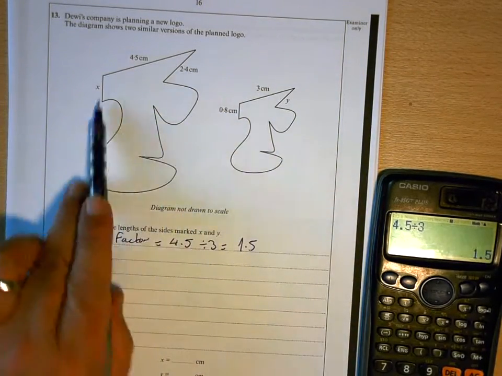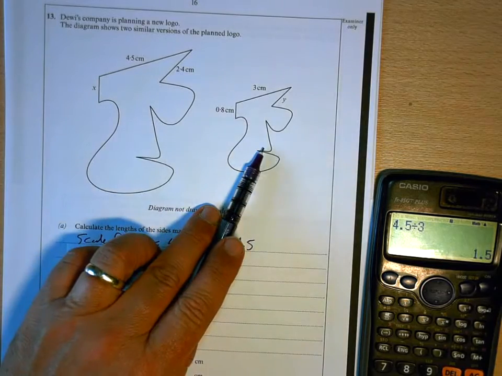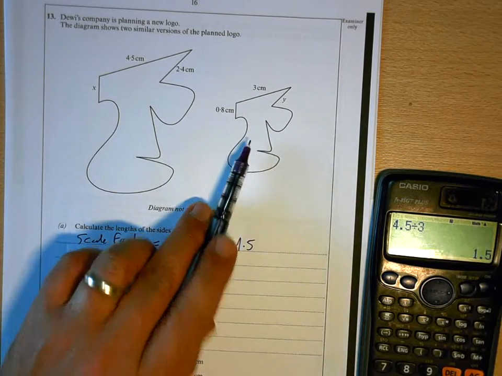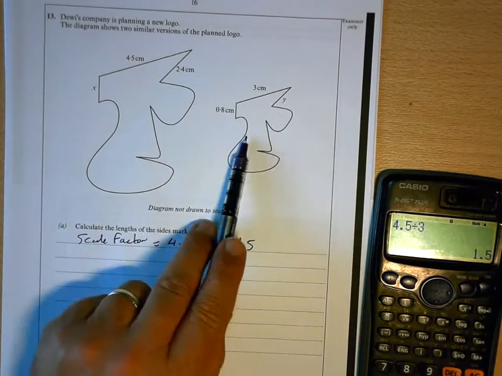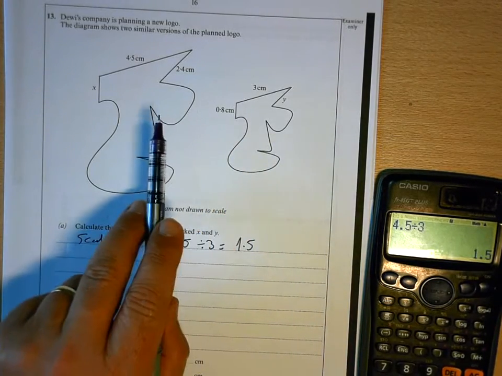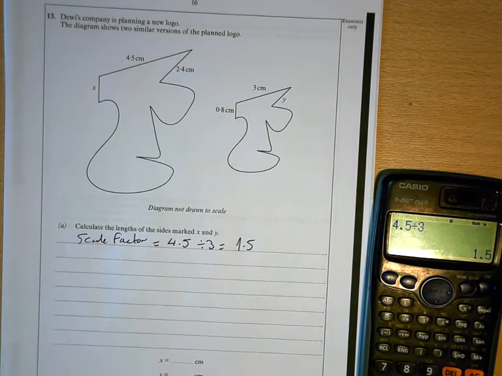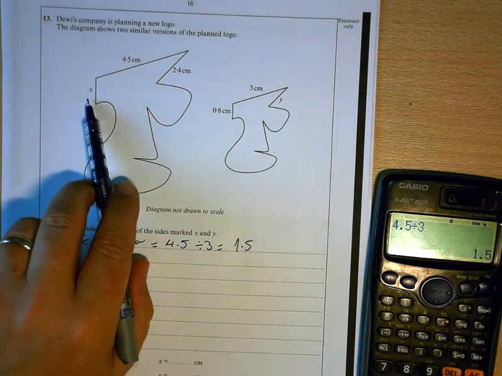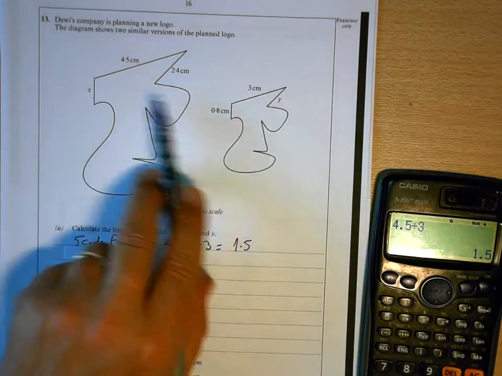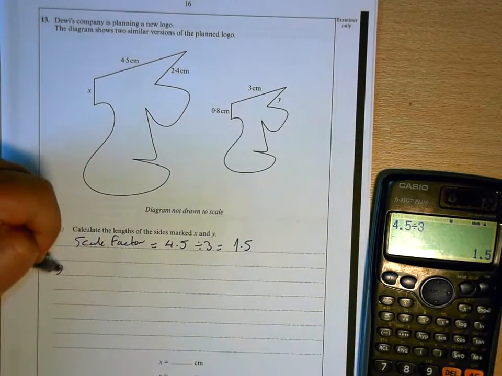So the sides in this shape are 1.5 times bigger than the sides in that shape. Or the sides in this shape are 1.5 smaller than the ones in that shape. So x is bigger than that, so x is an enlargement.